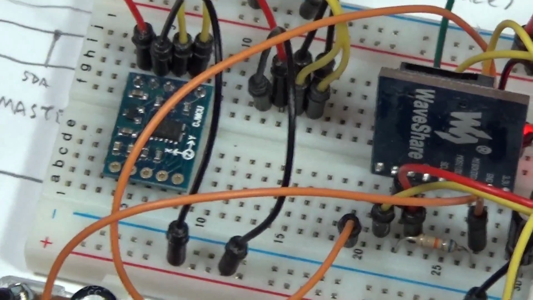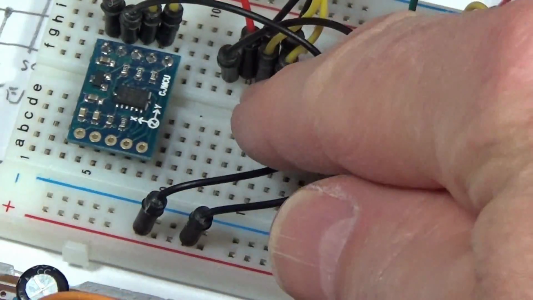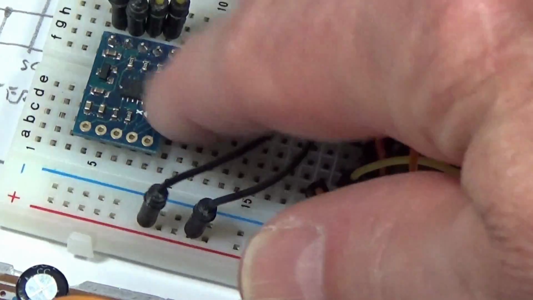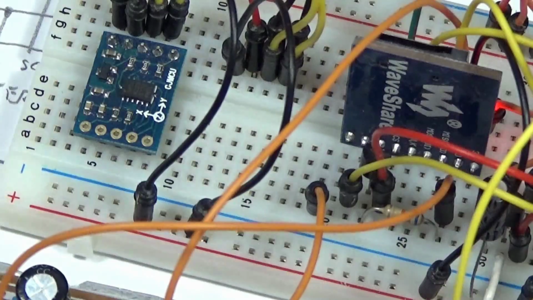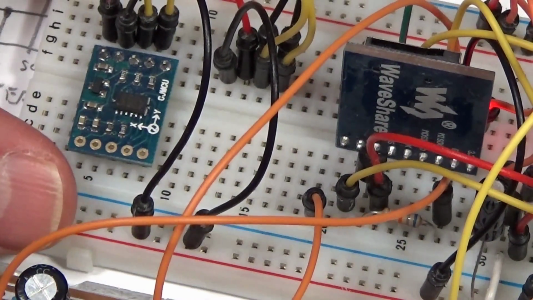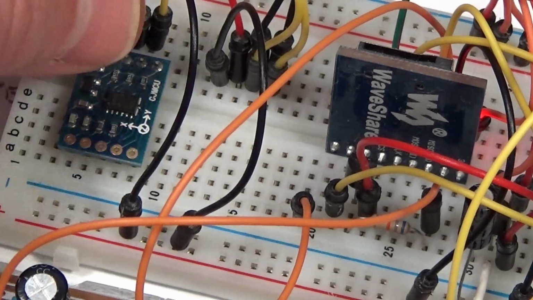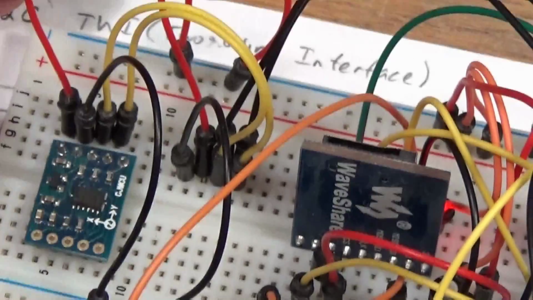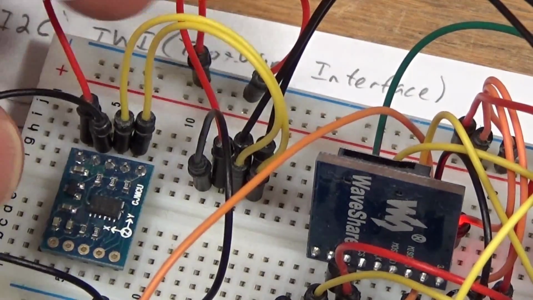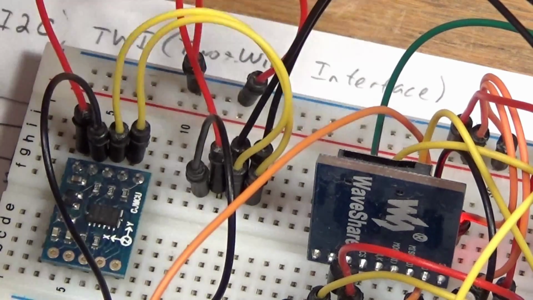Let's zoom in on it here. The accelerometer is the chip in the middle there. Even on the silk screen it shows the different axes. The y-axis is this way, the x-axis is that way, and the z-axis is vertical. So that's a very simple setup. You can see there's only 4 connections to it here: power and ground, and 2 lines for the I2C bus.